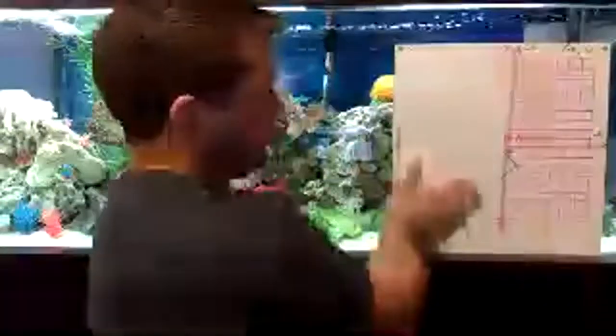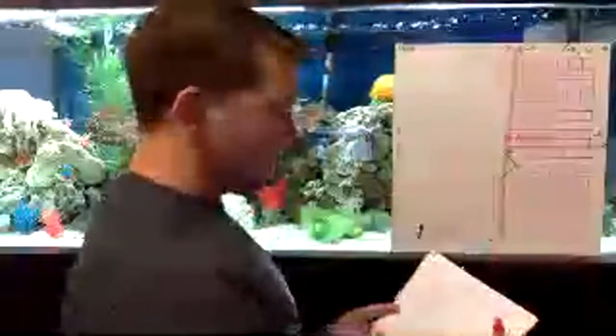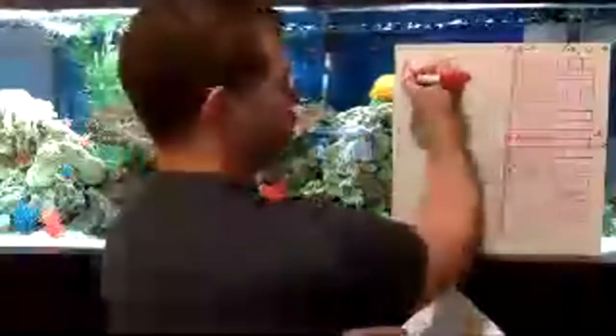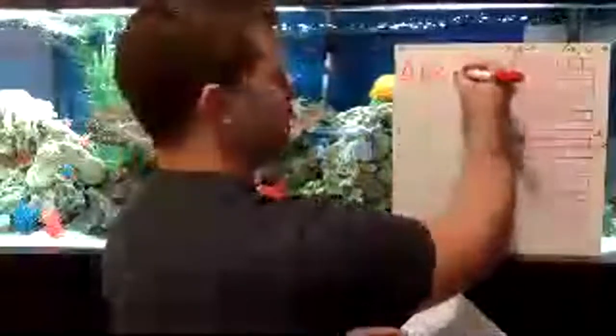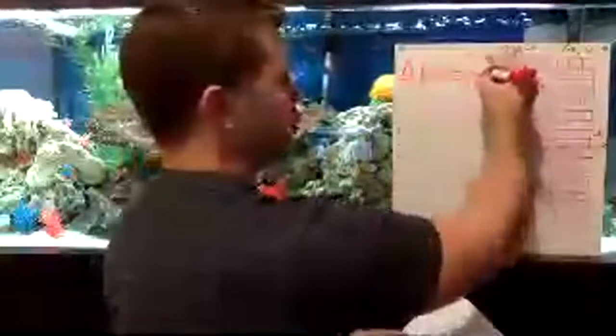Okay, here we go. All right, so it says that we're going to consider the congruency statement. We're saying that triangle DOG is congruent to triangle CAT. Okay, we're comparing dogs to cats.